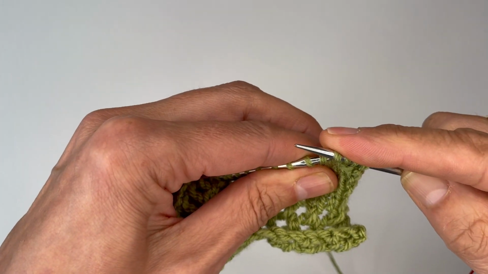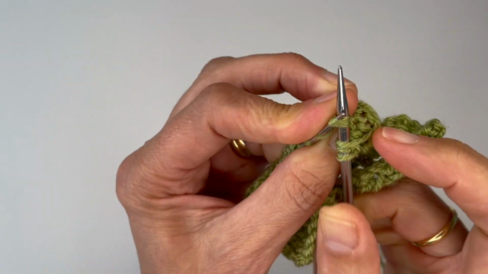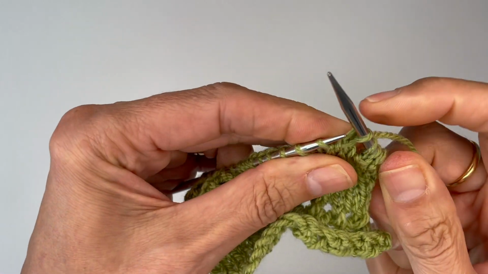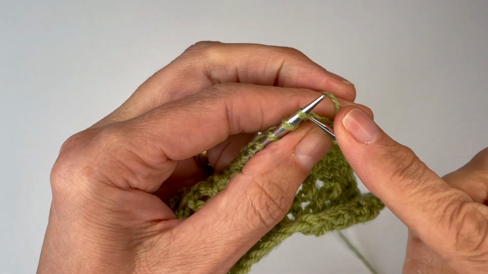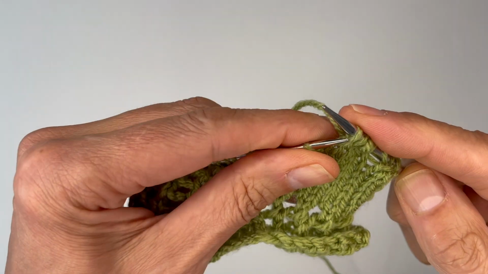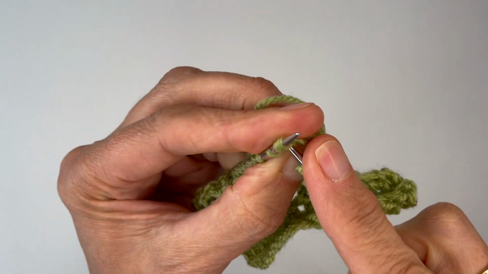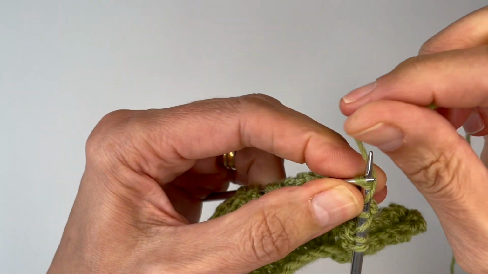Again, SSK, slip, slip, pass those back onto the left hand needle and knit the 2 together. Yarn over. And again, slip, slip onto the right hand needle, pass those 2 back onto the left hand needle and knit them together as one stitch.